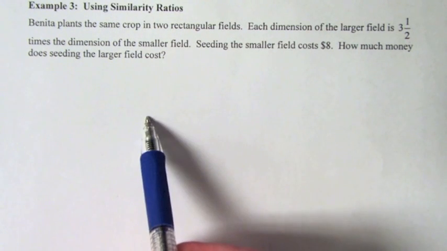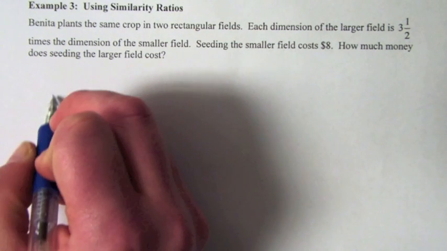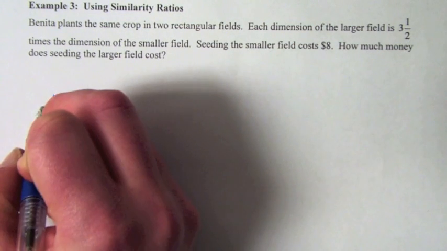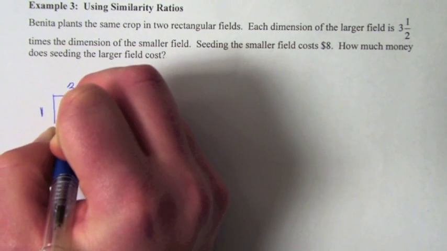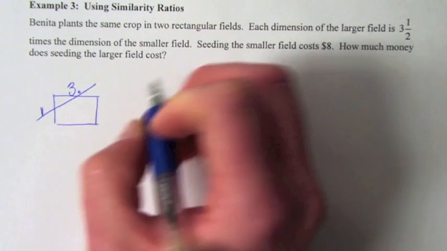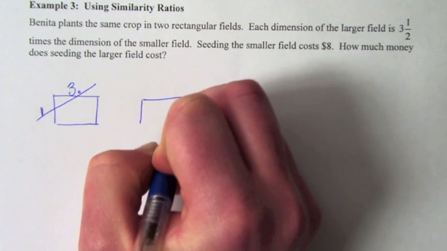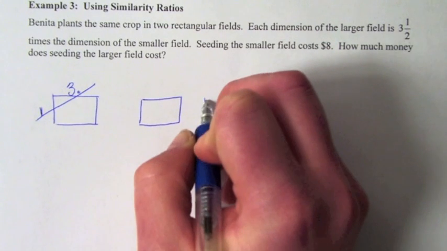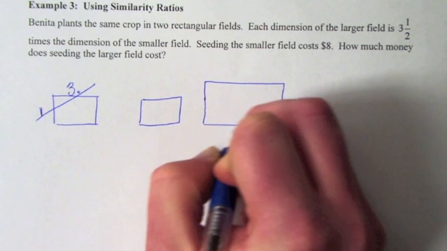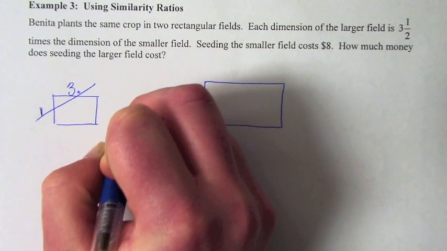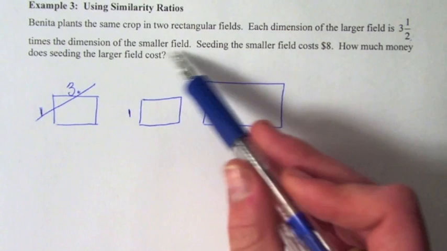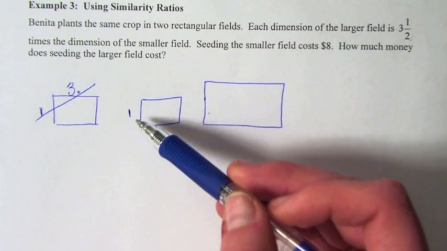So to me, that means that if I have one rectangular field, and I say that this is 1, then this must be 3 point... No, that's not right. I have 2 rectangular fields. And if this is 1, that means this must be 3.5 times this dimension.